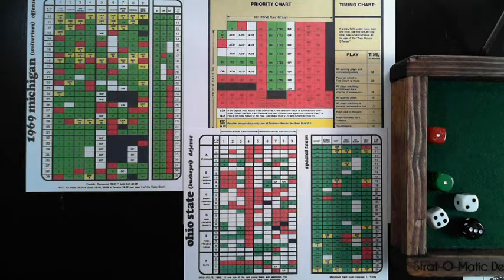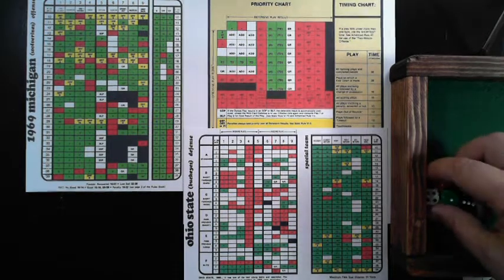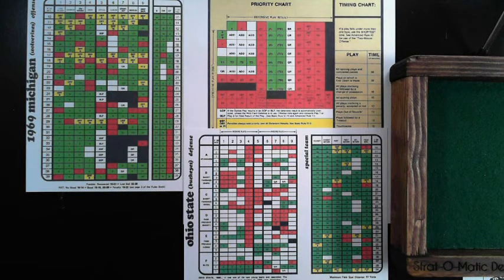Dink, dink, dink. We're going to see a sprint out pass for Michigan. Are we going to see a sprint out pass? Are we going to see a sprint out pass?